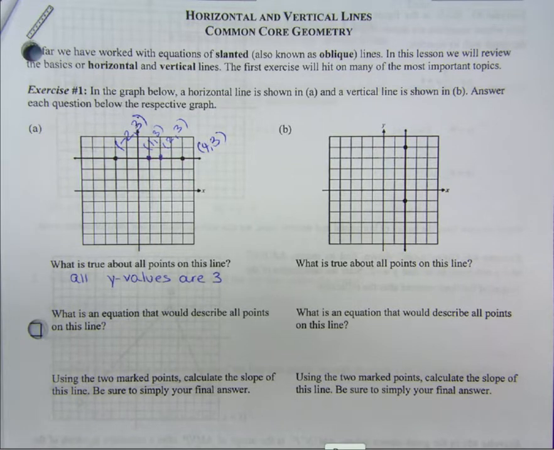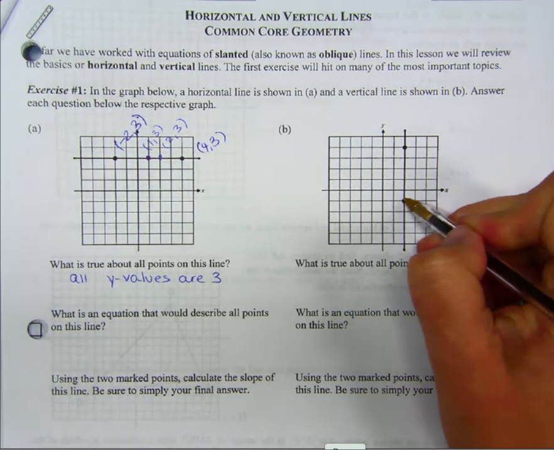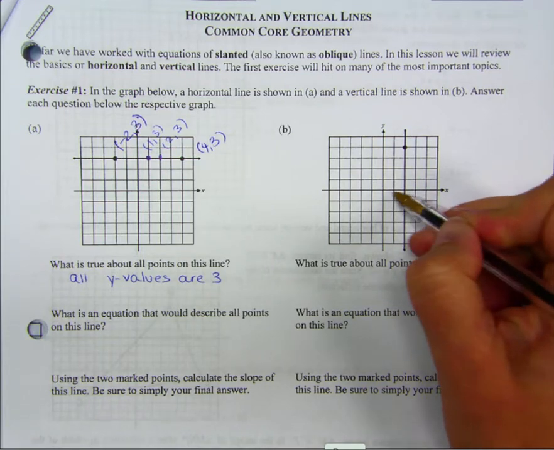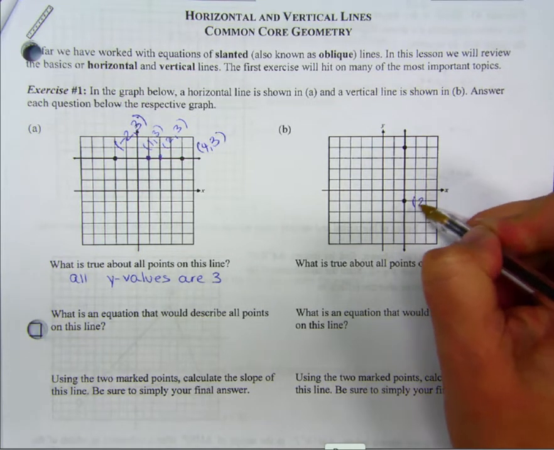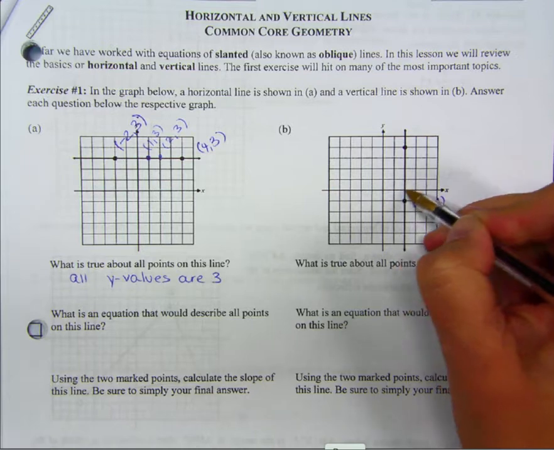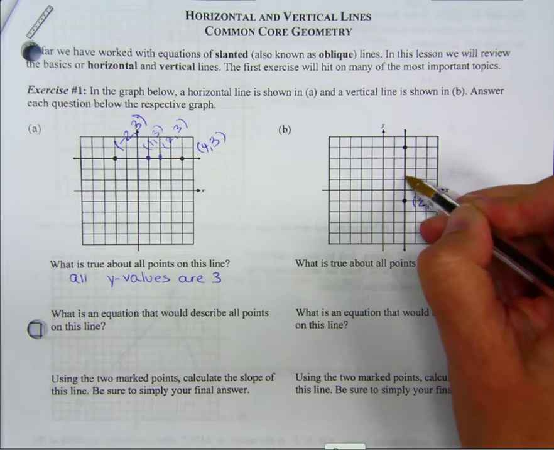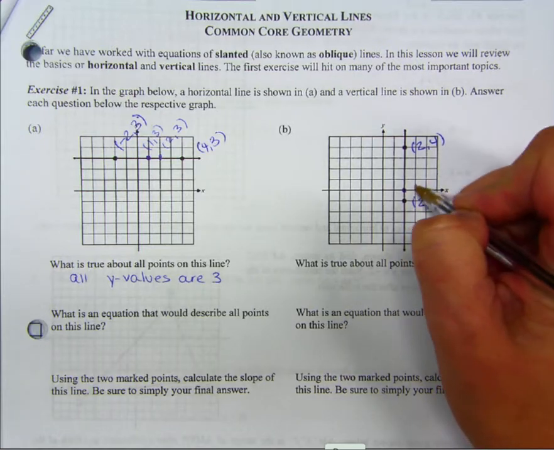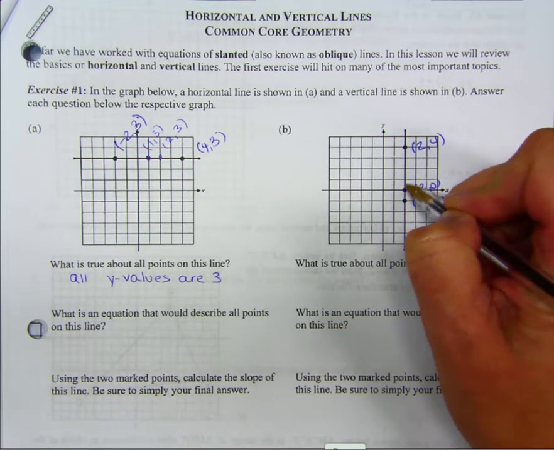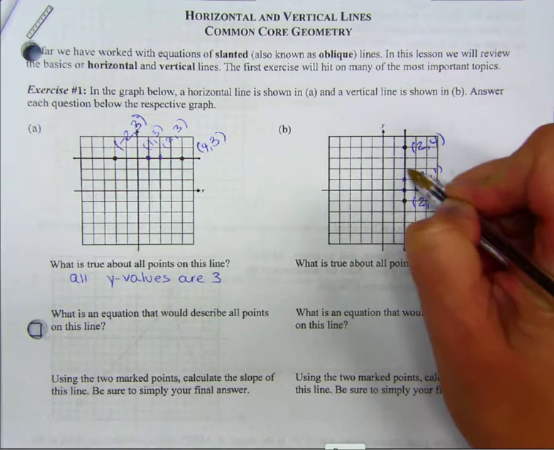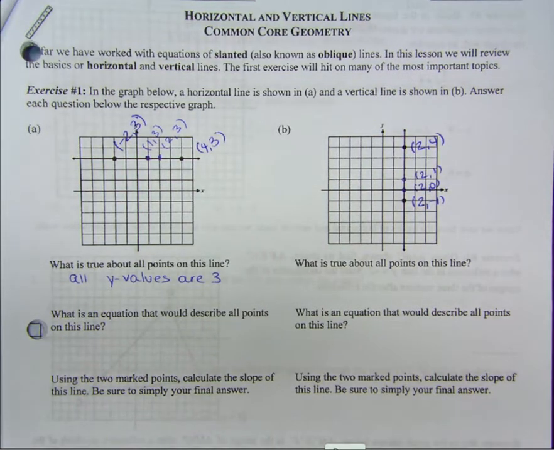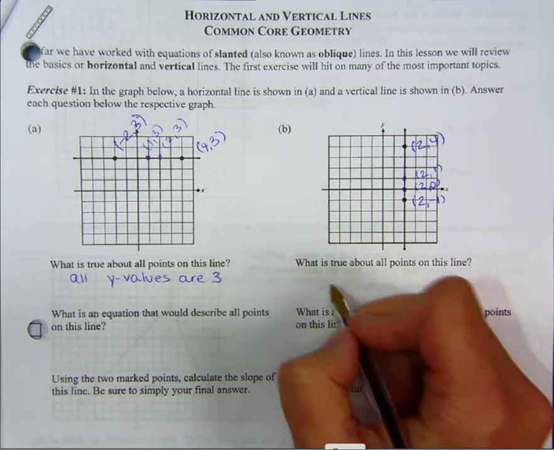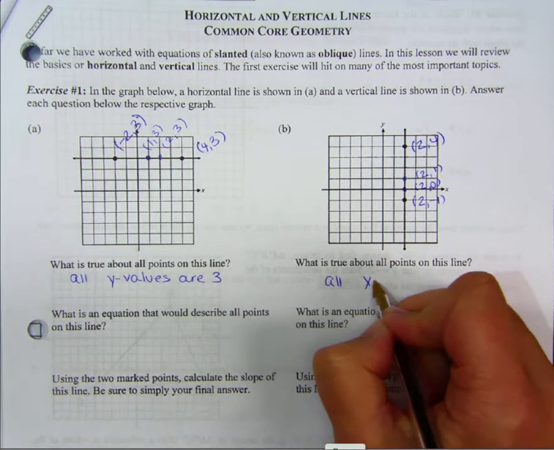And then for letter B, we have a vertical line. And again, what is true about all points on this line? Well, if we start looking at the points, this point right here, its coordinate is (2, -1). And this point up here is (2, 4). And again, if we pick other points, we have (2, 0), (2, 1), (2, 2), (2, 3), and so on. So what is true about all the points on that line? All x values are 2.